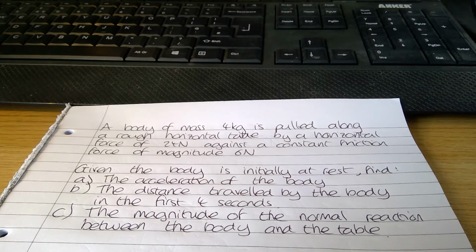Okay, so we've got an example that's going to be to do with resolving forces. We've got a body of mass 4 kilograms pulled along a rough horizontal table by a horizontal force of 24 newtons against a constant friction force of magnitude 6 newtons. Given the body is initially at rest, find the acceleration of the body, the distance travelled by the body in the first 4 seconds, and then finally the magnitude of the normal reaction between the body and the table.